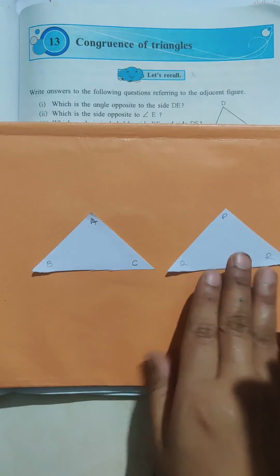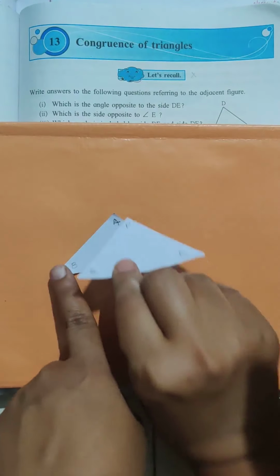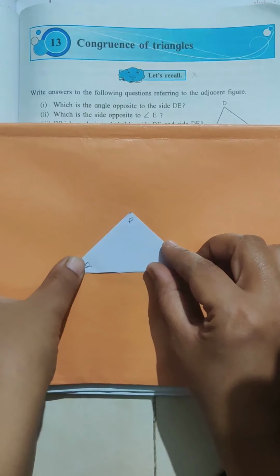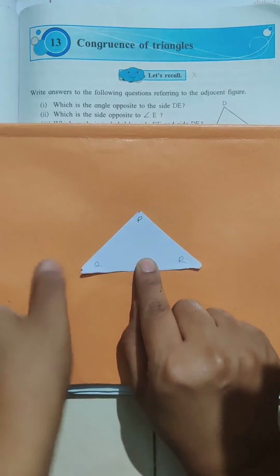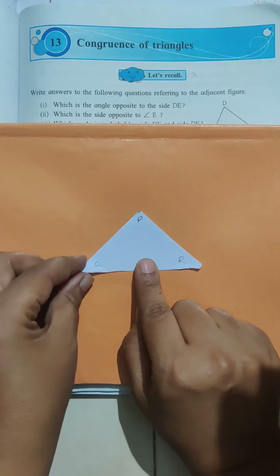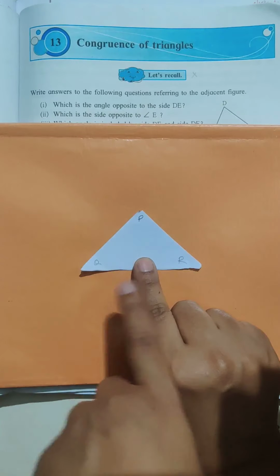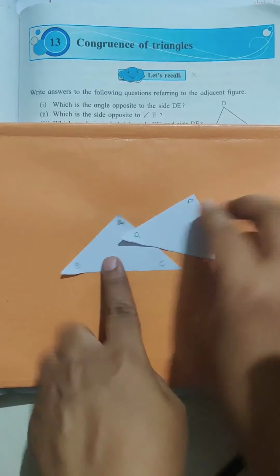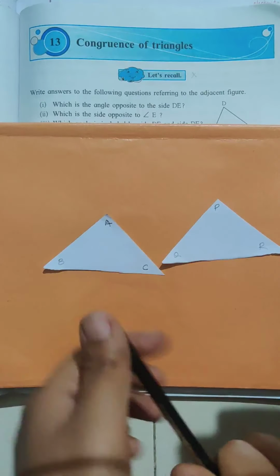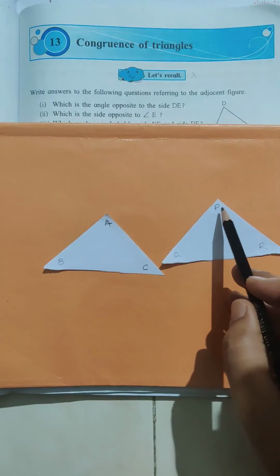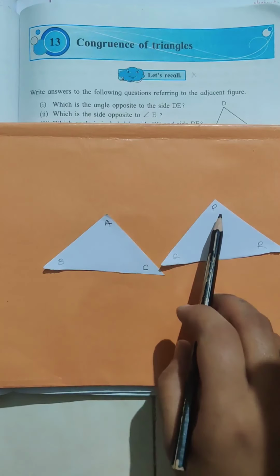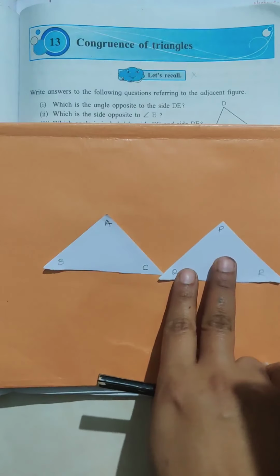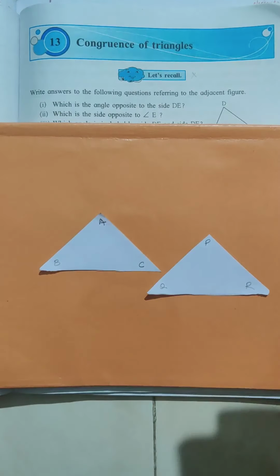Now when I place this triangle one above the other and both of them are completely adjusted, look at the figure here, both are overlapping each other completely. That means these two triangles are congruent. All the sides of both the triangles, side AB is congruent to side PQ, AC to PR, BC to QR. All the sides are equal and therefore we can say the sides are congruent.